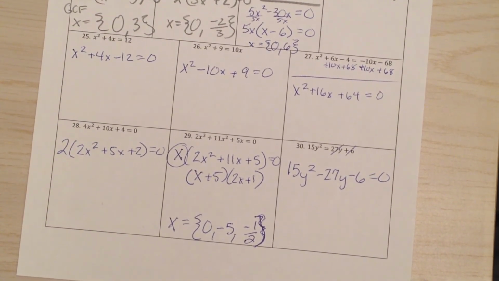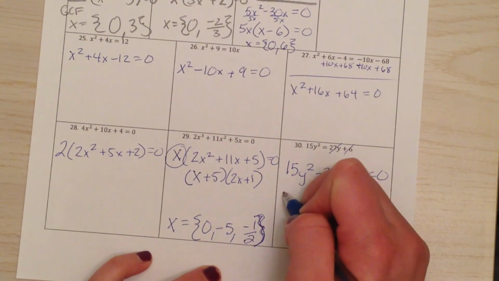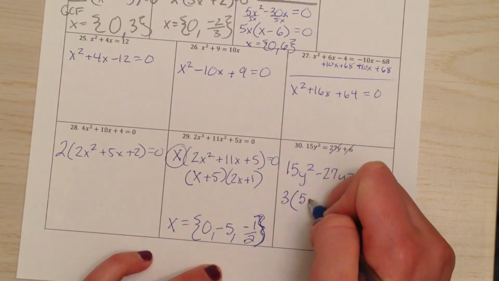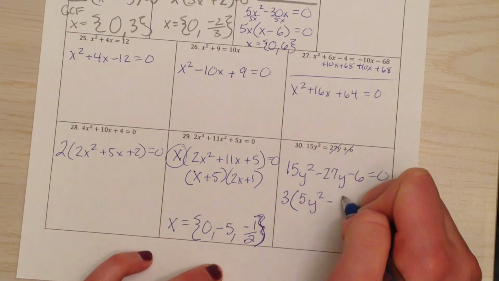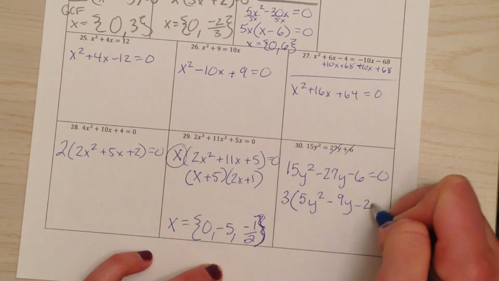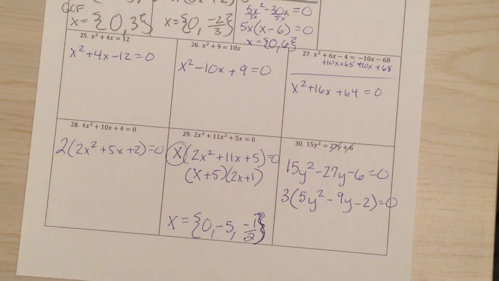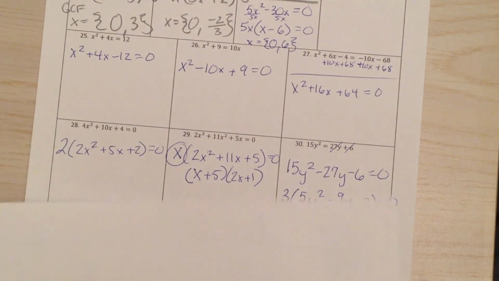Now before I start factoring 15, 27, and 6, do you notice a GCF there? Take it out. Make it easier on yourself. So we're going to pull out a 3, because they're all divisible by 3. And I'm going to say this is 5y squared minus 9y minus 2 equals 0. Now that's what I'm going to factor.